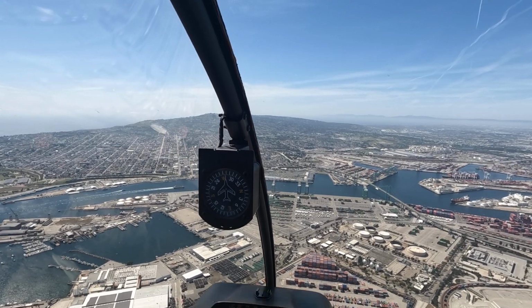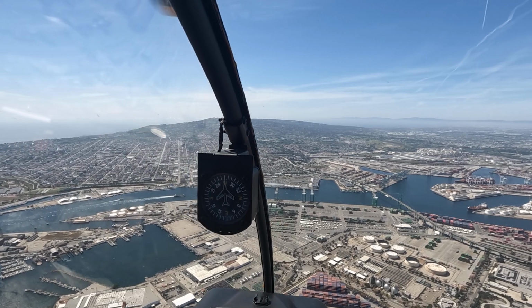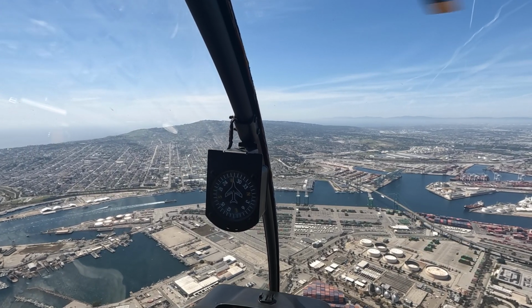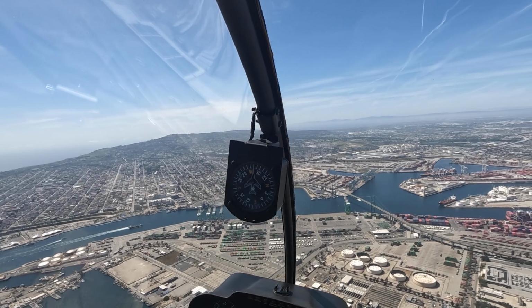But at some point our descent rate was maybe 800 or so. We were descending really fast, and it would get even faster. So this is why vortex ring state is dangerous.